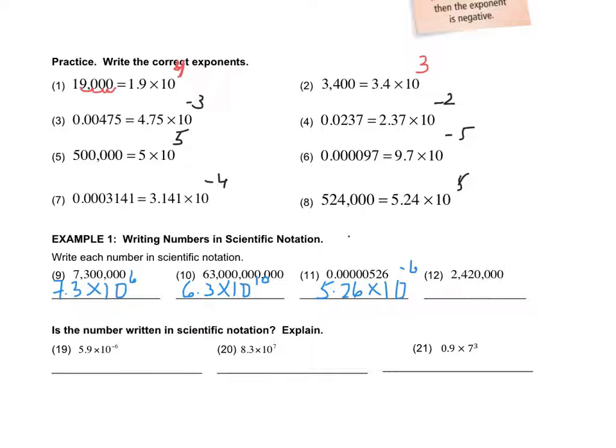Lastly, the only place the decimal can go to get that first number to look like a number between 1 and 10 is between the 2 and the 4, which is 2.42. Always times 10. Again, this is one of our bigger numbers, so it's going to be a positive exponent. And when I move my decimals back it's a positive 6.